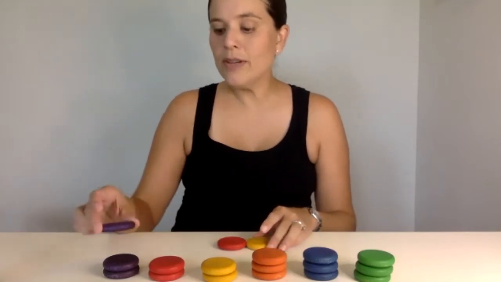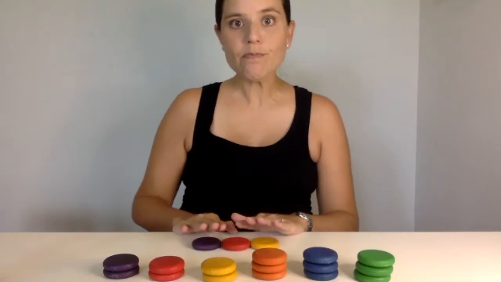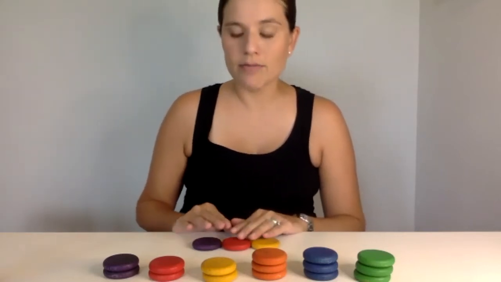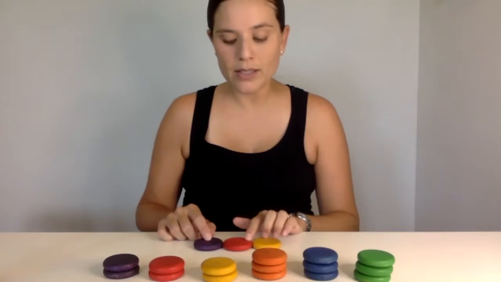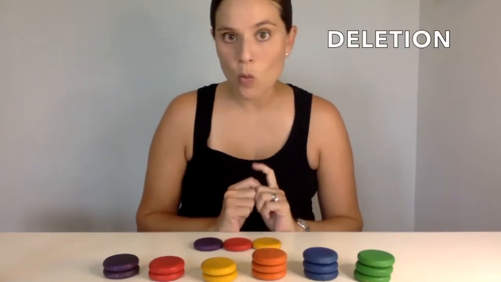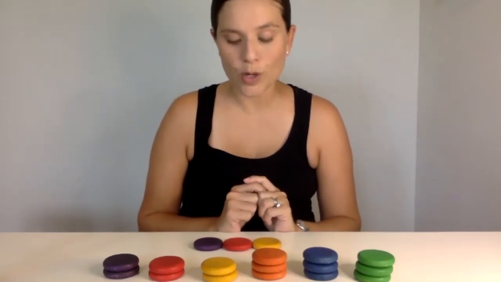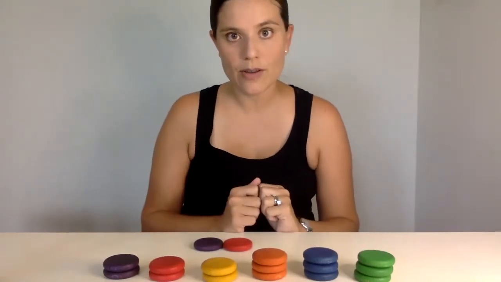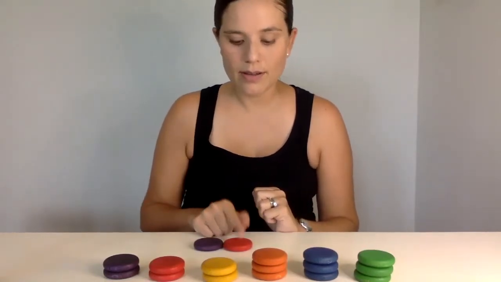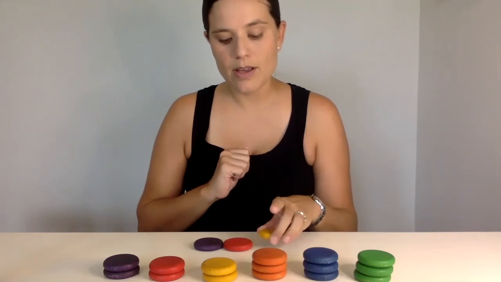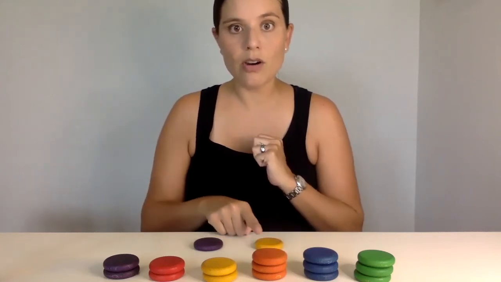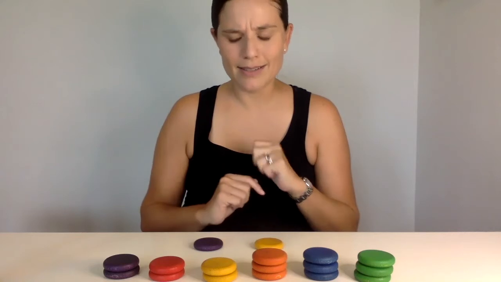Okay, the next step usually is geared toward 4 and 5-year-olds because it's a little bit tricky. And I am going to delete one of these words. So I'm going to take away this one and I'm going to ask the child, what does it say here? The cat. Very good. Now, if I take away this one, what does it say? The ran. That's a silly sentence.